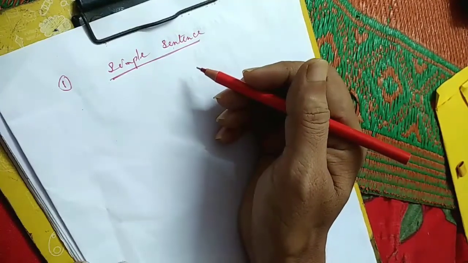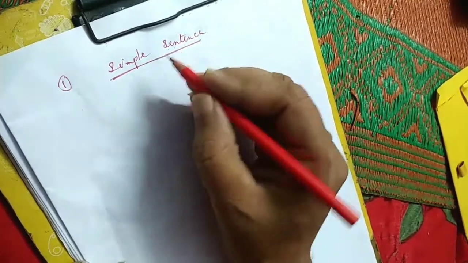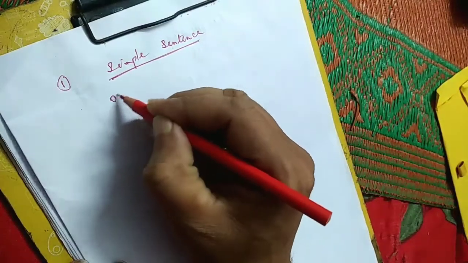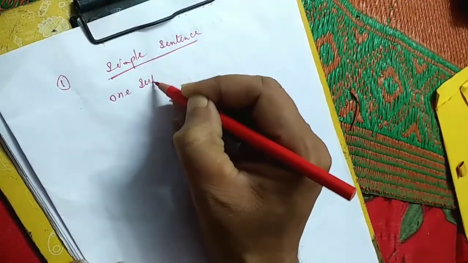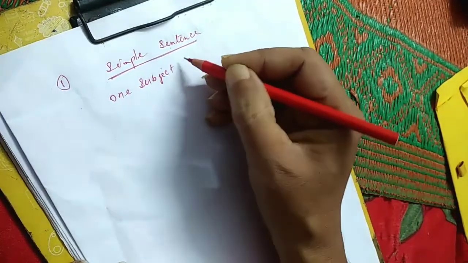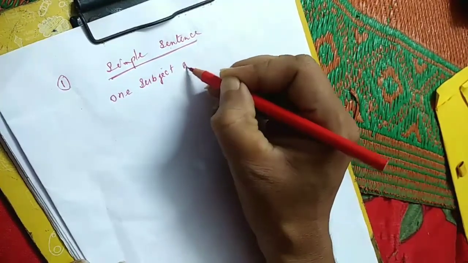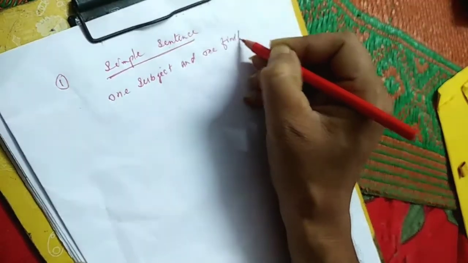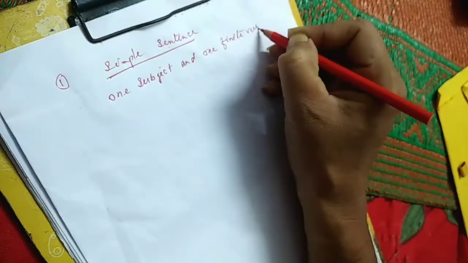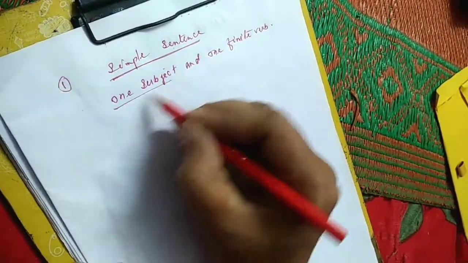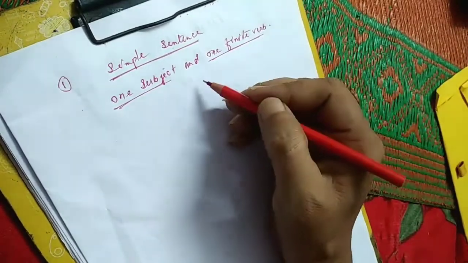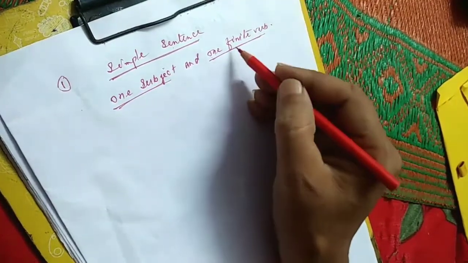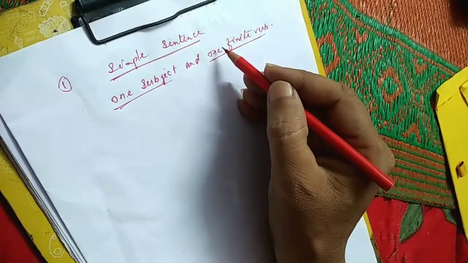A simple sentence is one that contains only one subject and one finite verb. Okay, one subject and one finite verb. If a sentence contains one subject and one finite verb, then it is called a simple sentence.